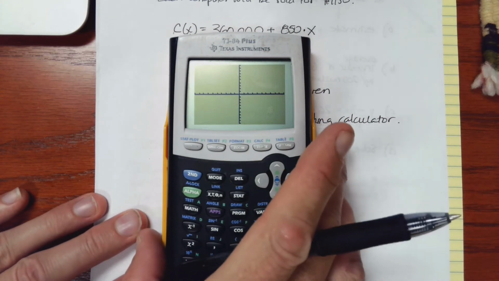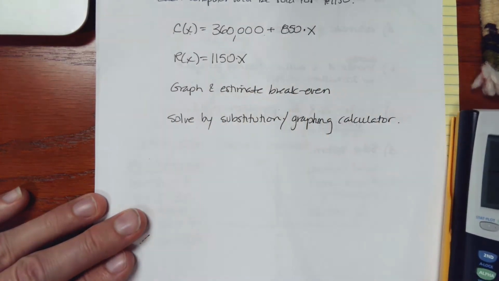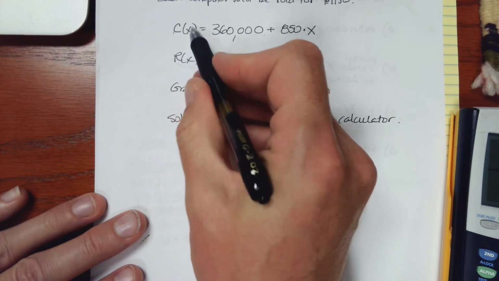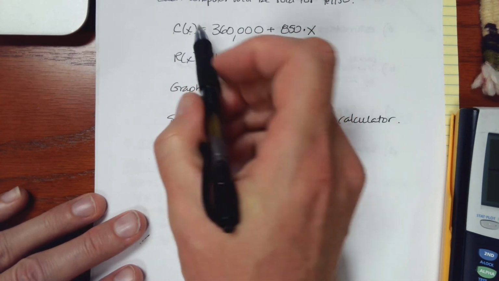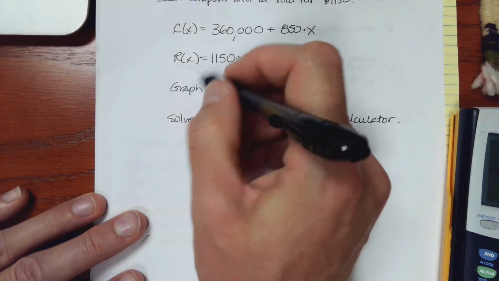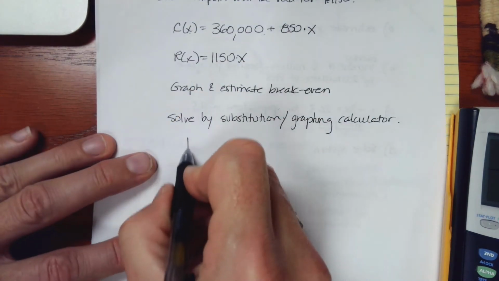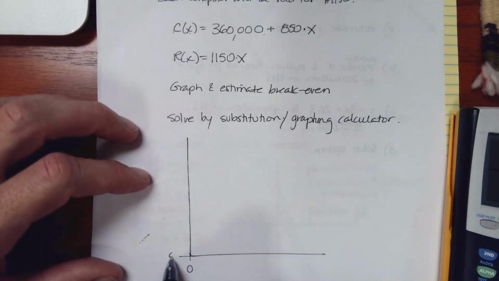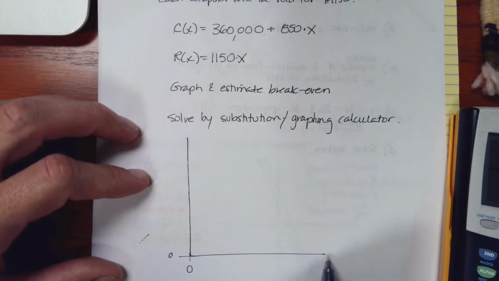Now in this particular problem, as far as the values of x that are realistic, I cannot produce or sell a negative number of items. So when I'm thinking about how I'm going to lay out my graph, I want both the x axis and the y axis to start at 0.